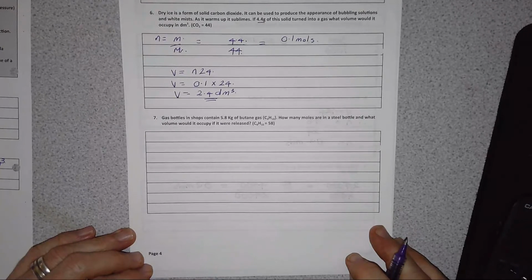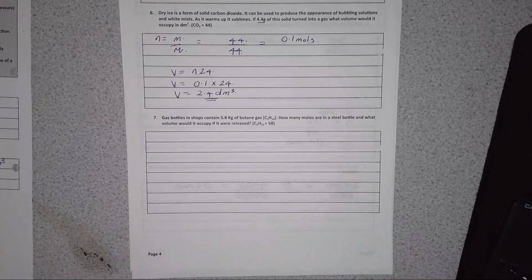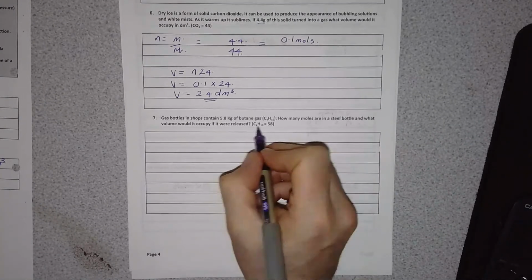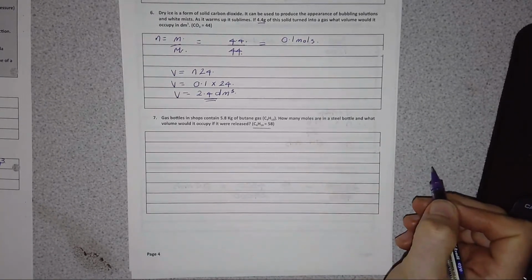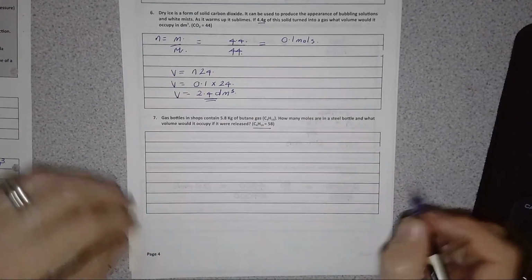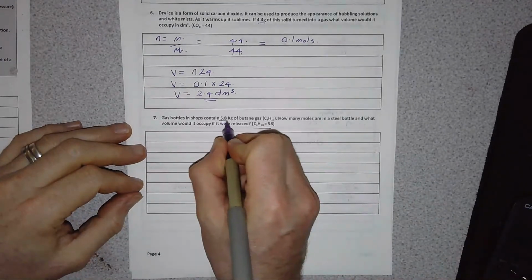Gas bottles in shops contain 5.8 kilograms of butane gas. How many moles are in a steel bottle, and what volume would it occupy if it were released? We've been given the Mr of butane. We've also been told that we have 5.8 kilograms of butane gas.